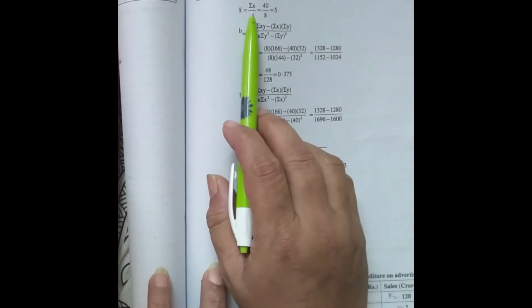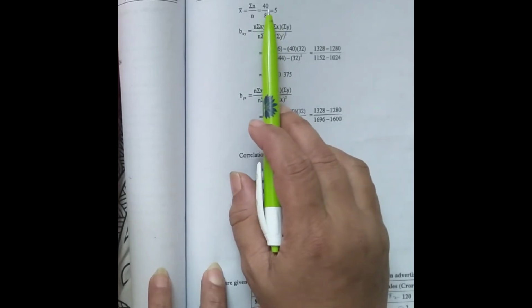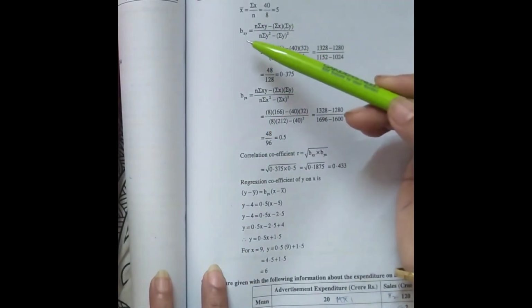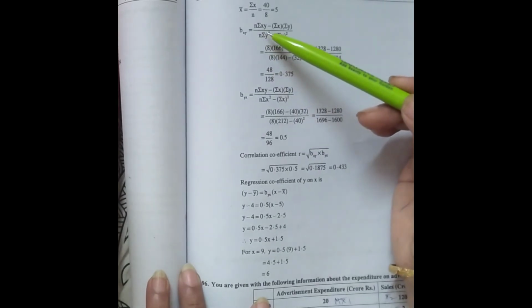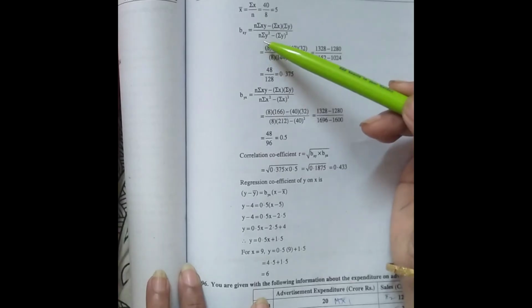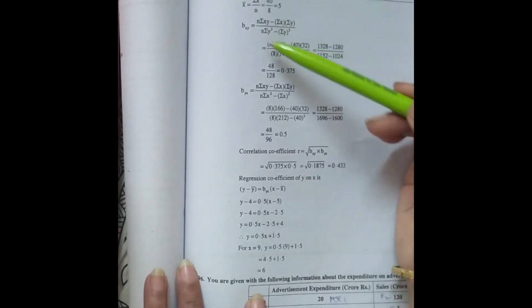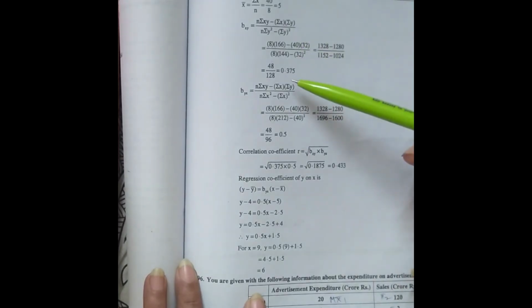This is x bar is equals to summation of x divided by n. You are calculating and keep it as it is, 40 divided by 8, 5. bxy is n into summation of xy minus summation of x into summation of y, divided by n into summation of y square minus summation of y whole square. You substitute this in the formula.